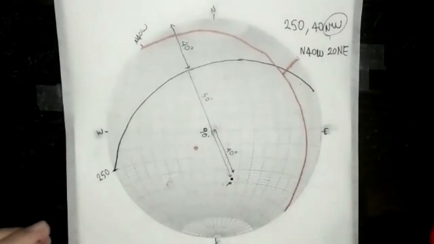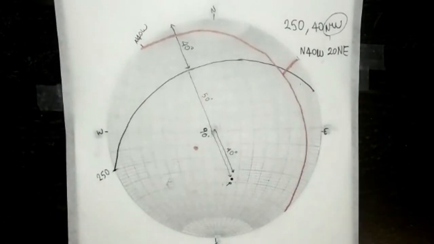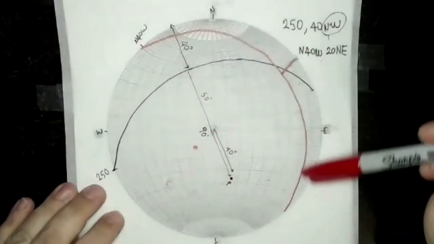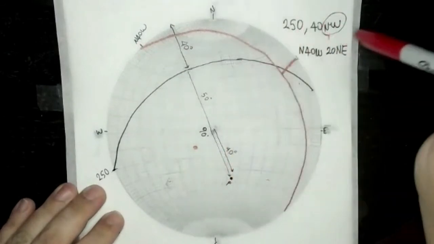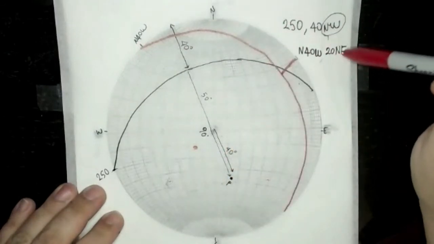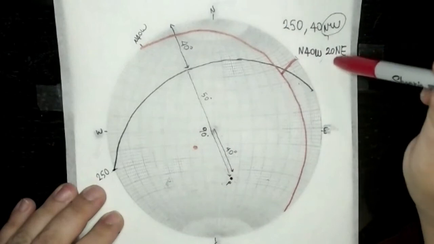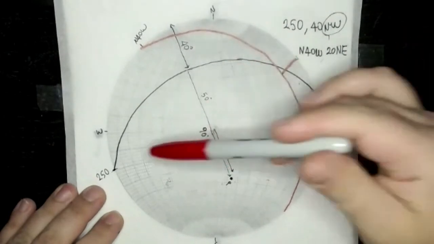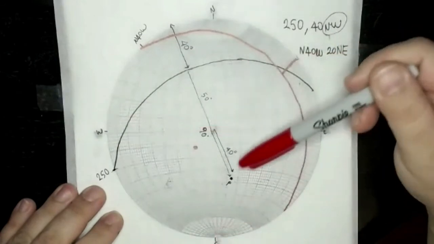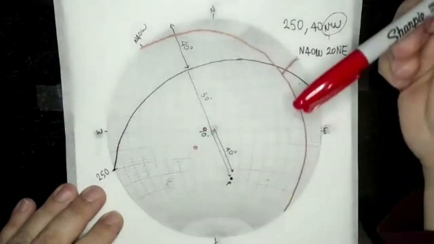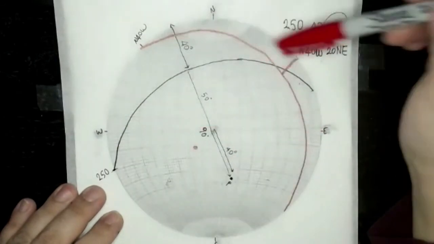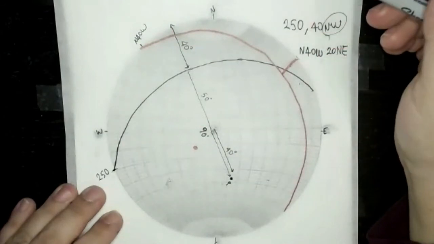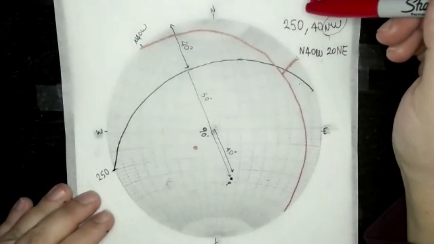So let's rotate tracing paper and check our solution. This red great circle is curved with northeast direction, which is the dip direction in recorded measurement, and pole to this plane appears in southwest quadrant, which is opposite direction of northeast quadrant. So it looks like we did everything correctly.